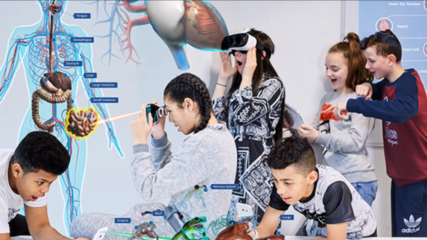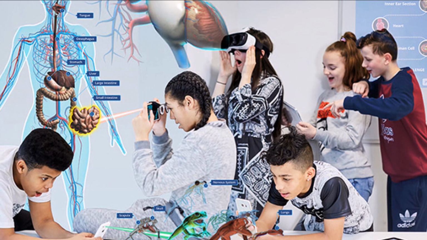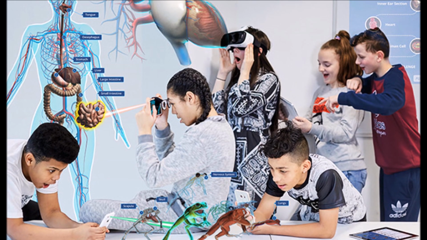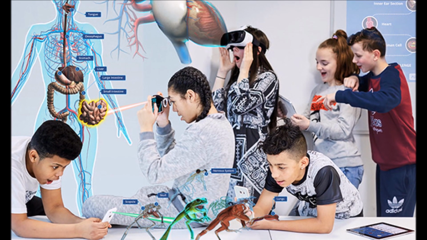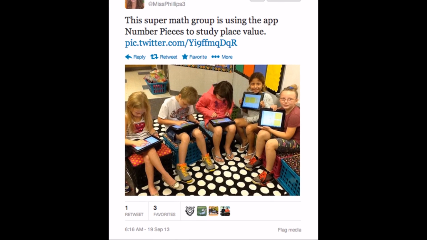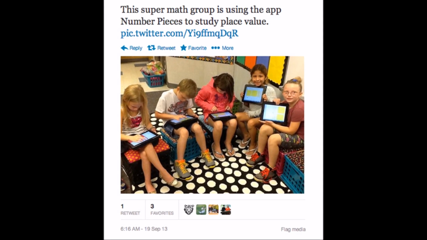A trending tool being used during science presentations or labs is augmented reality. Students are able to observe and manipulate a 3D image. This is particularly beneficial for visual and hands-on learners. Also, to strengthen math skills, teachers are having students play math games on their phones to enhance their learning experience in the classroom.